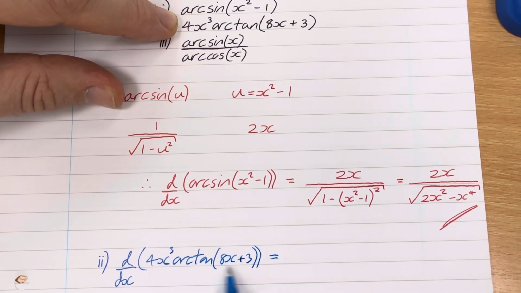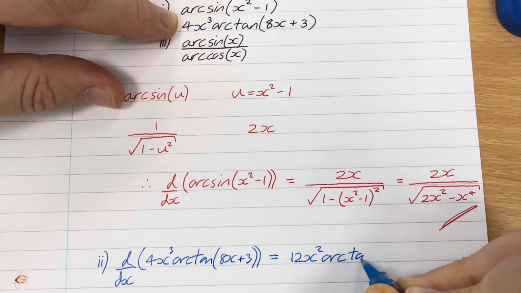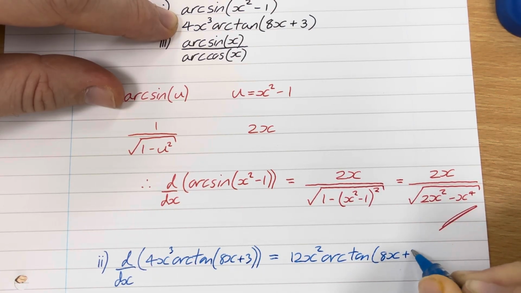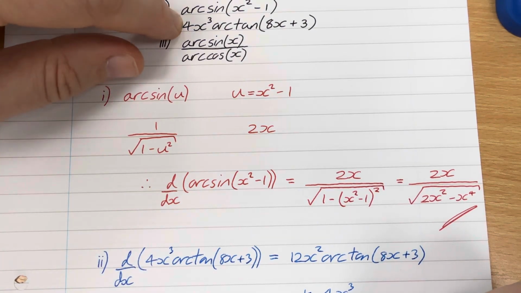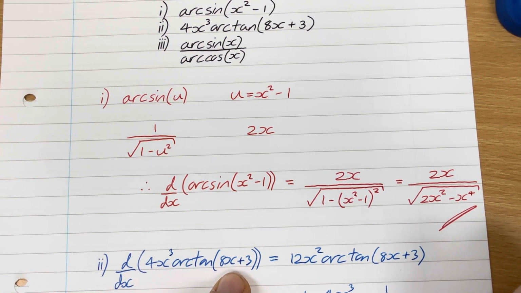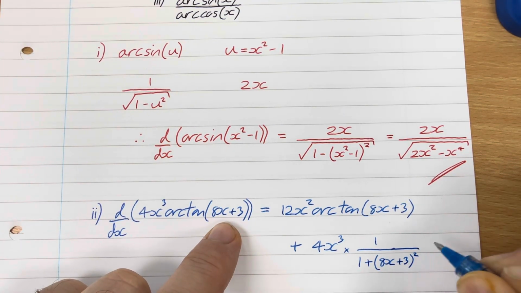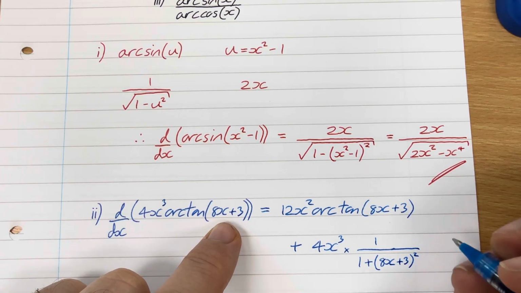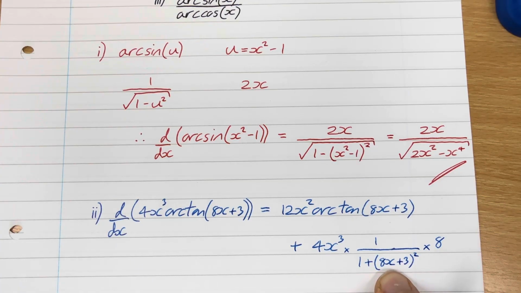is equal to that times the differential of this, so that's going to be 12x squared times arctan of 8x plus 3, plus the 4x cubed times the differential of this. That's going to be 4x cubed multiplied by the differential of the arctan function, which is 1 over 1 plus the contents of the arctan function squared, which is 8x plus 3. But then by the chain rule, I need to times that by 8, the derivative of that.